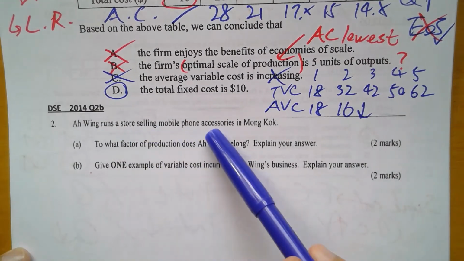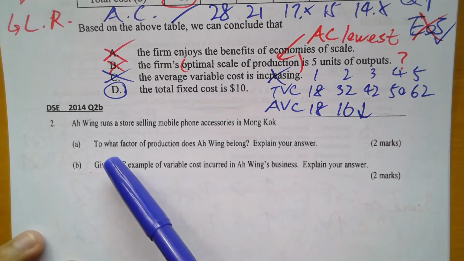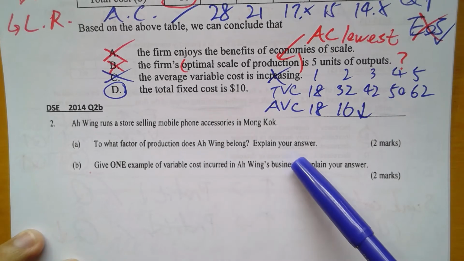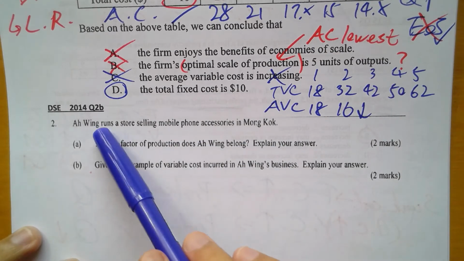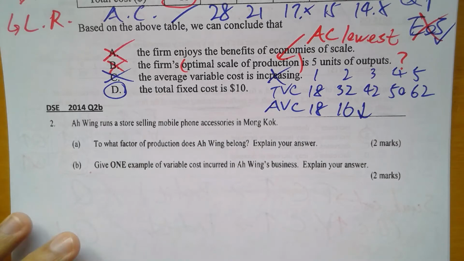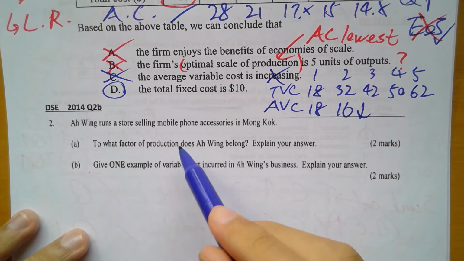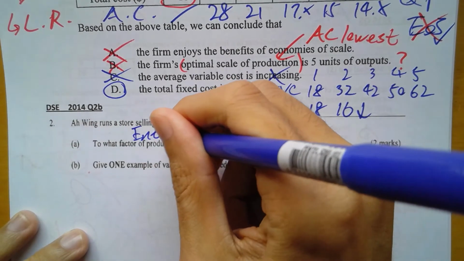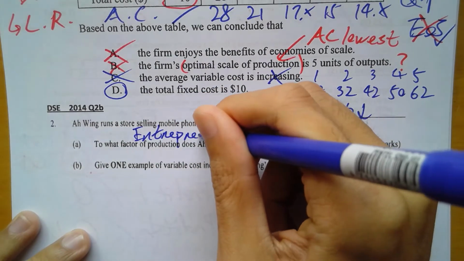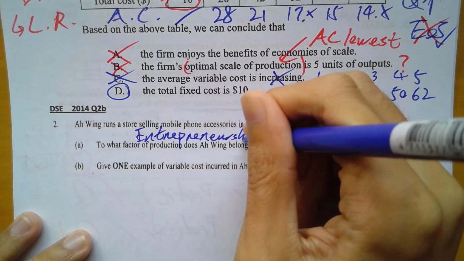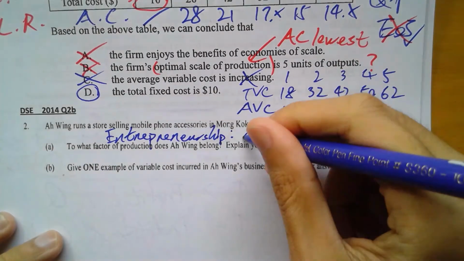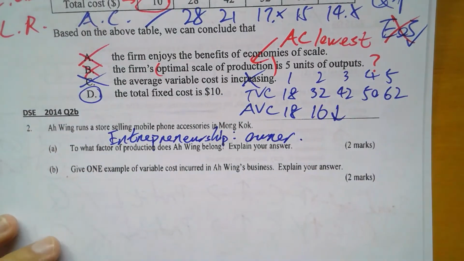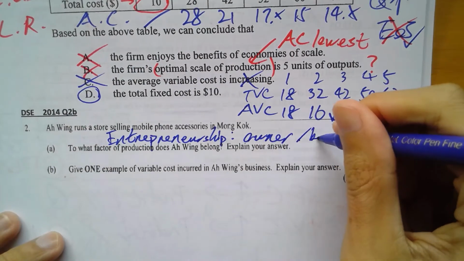Irving runs a store. We have seen this one many times. Okay, to what factor of production does Irving belong to? Explain your answer. He runs a store. Okay, he runs a store. So I think what factors of production? I think it is safe to say that he is the entrepreneur. Right? He provides entrepreneurship because he is the owner. So he needs to bear risk.